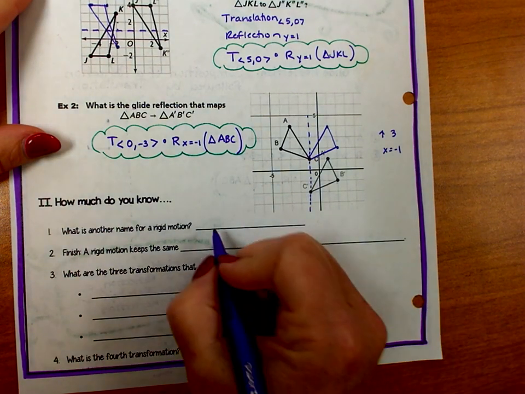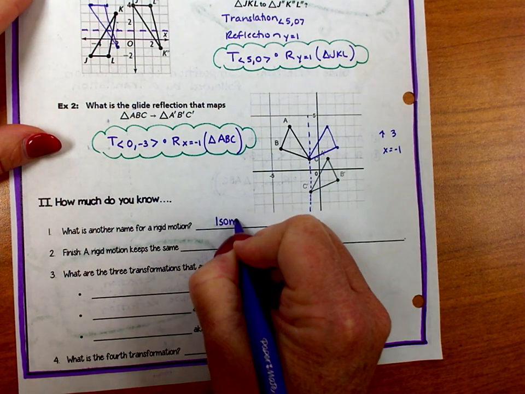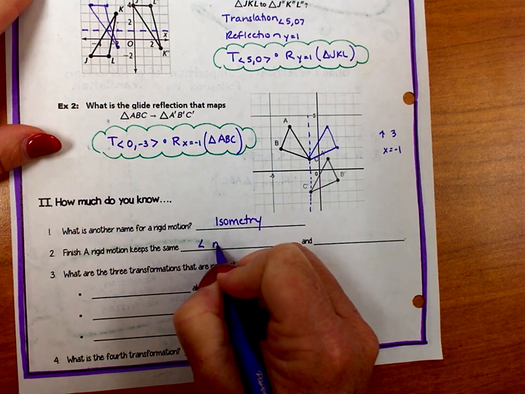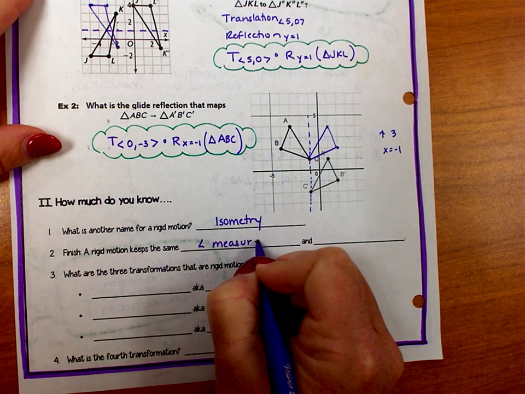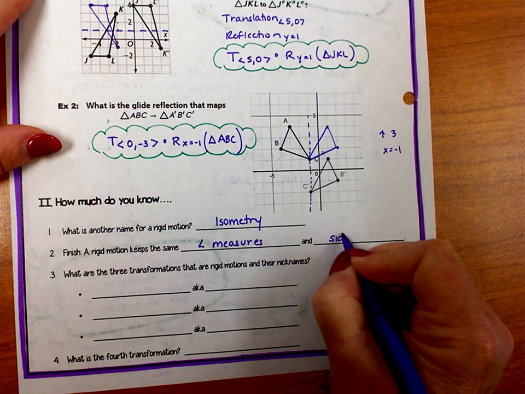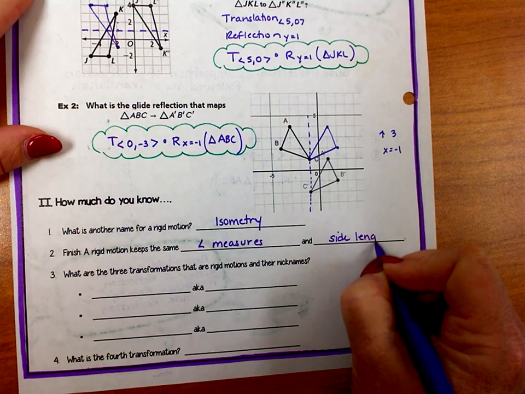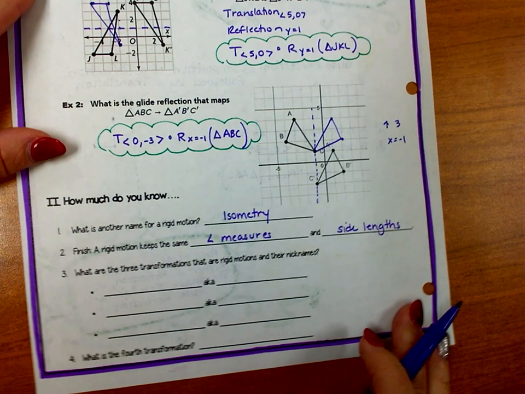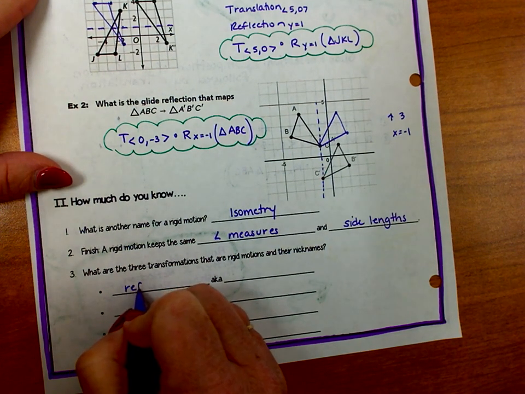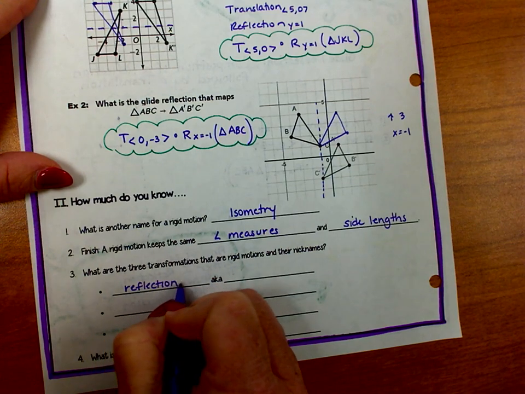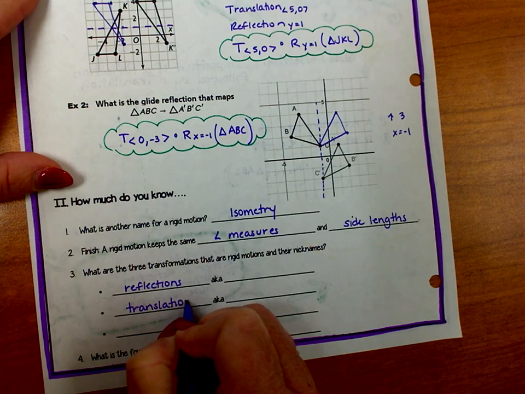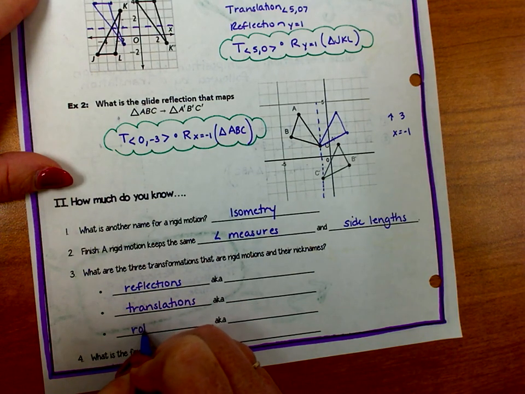Another name for a rigid motion is an isometry. A rigid motion keeps the same angle measures and side lengths. The 3 transformations that are rigid motions are reflections, translations, and rotations.